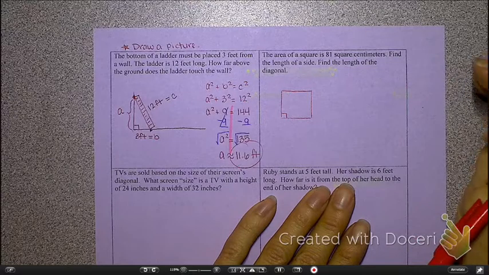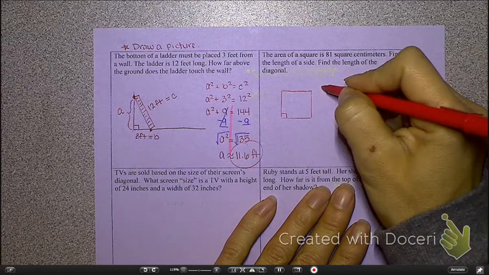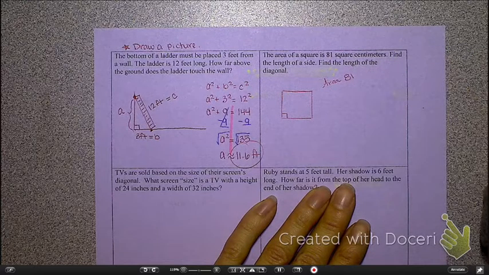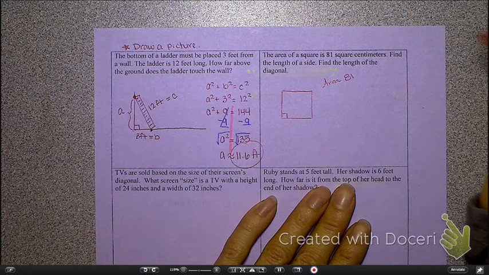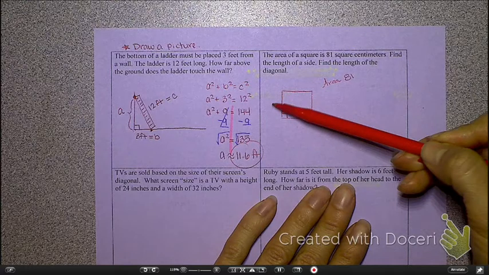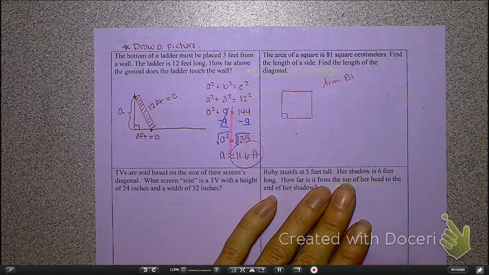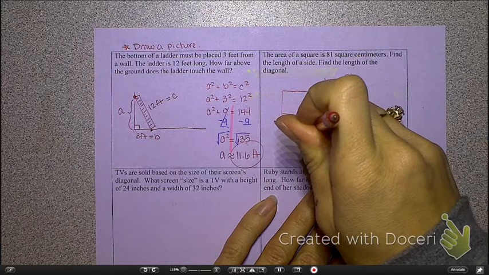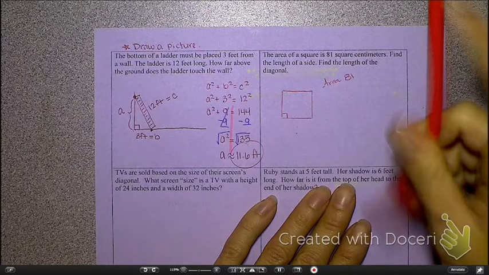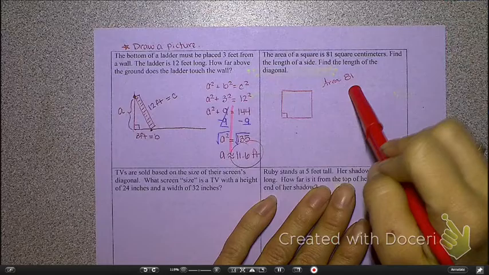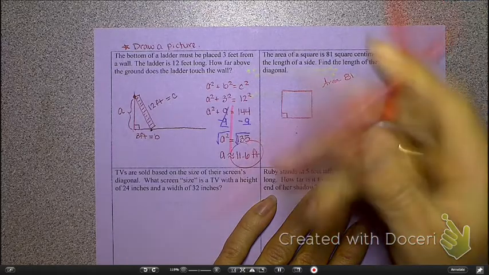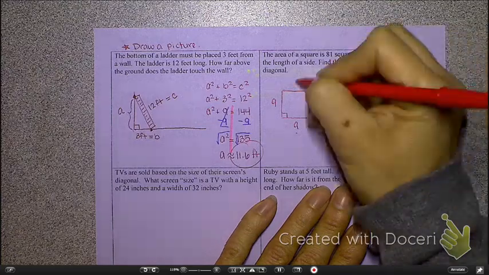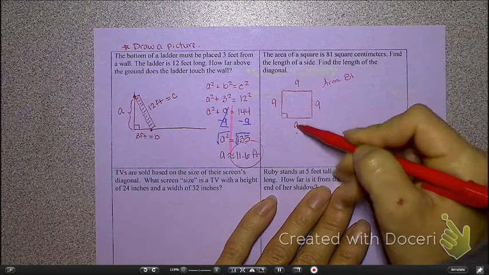Okay, so I know the area of this square. The area, they told me, was 81 square centimeters, right? Now, how do I find the area of a square? What do I end up doing to find the area of a square? You have to multiply the sides. Multiply the sides. But the sides are the same, right? So what times what makes 81? 9. So each of these sides has to be 9, right? All these sides are 9, because 9 times 9 makes 81.